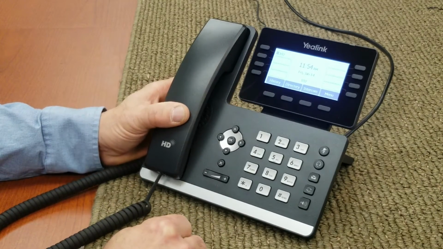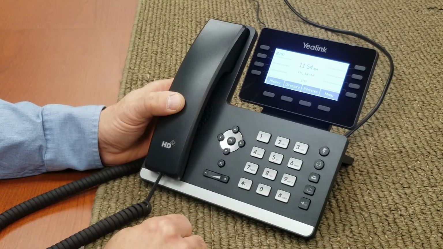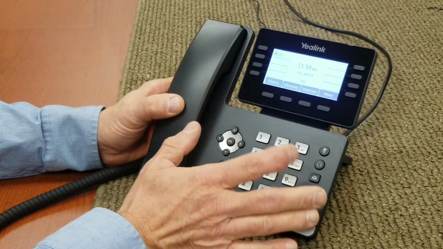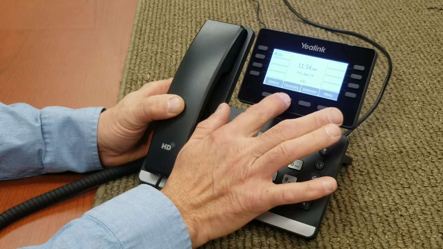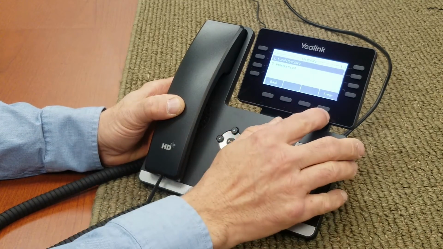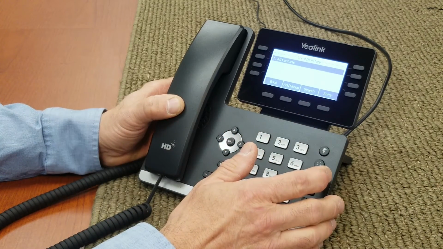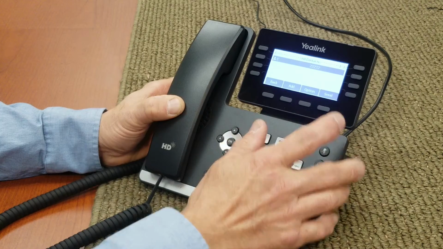Let's go over on how to program some personal speed dials on your phone. If you notice, without lifting the receiver up, there's a directory button. So if you press the directory button, it says local directory. Well, go ahead and select enter for that. Then it says all contacts. Well, go ahead and select enter for that.